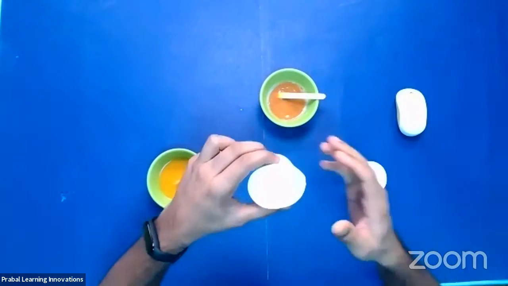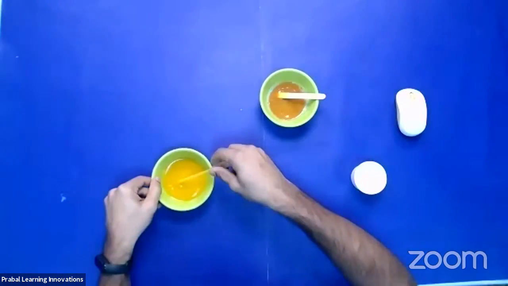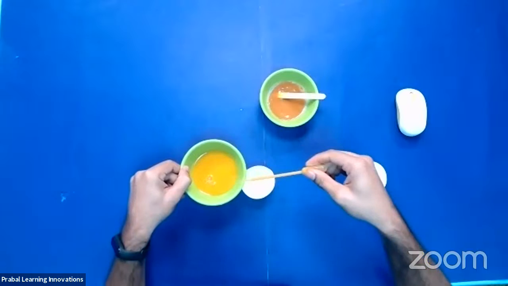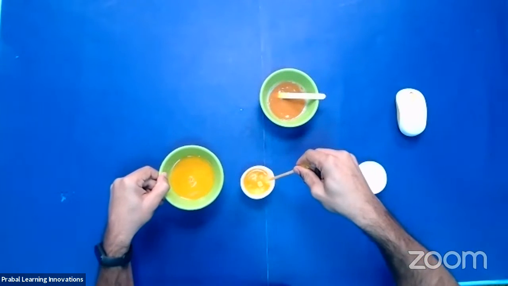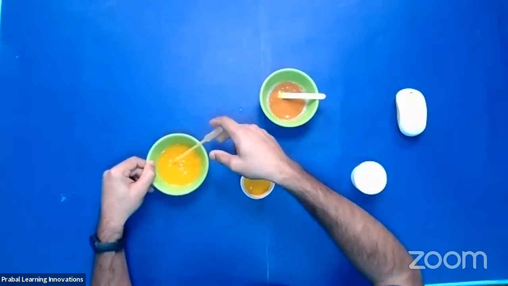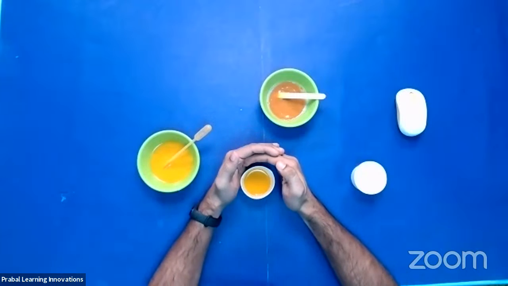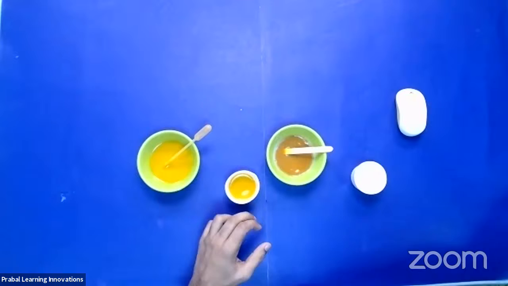So we have lemon juice here, which is citric acid. I'm going to pour some turmeric into this lemon juice and check if there is any color change. Now we can see that it is yellow in color. Let me transfer this to a white cup so that you can see the difference in color.